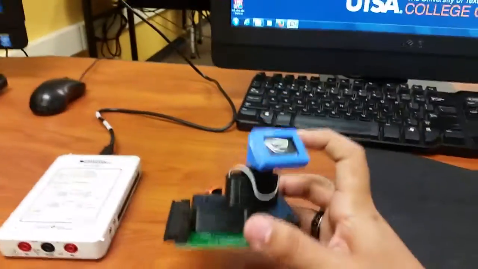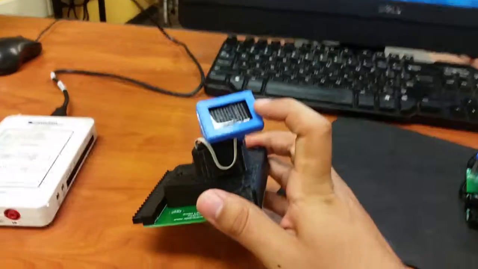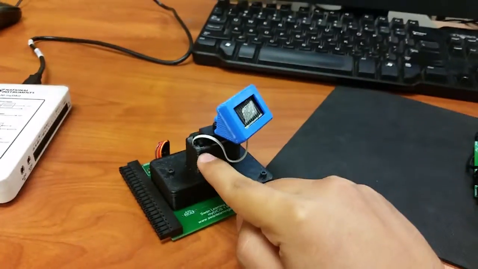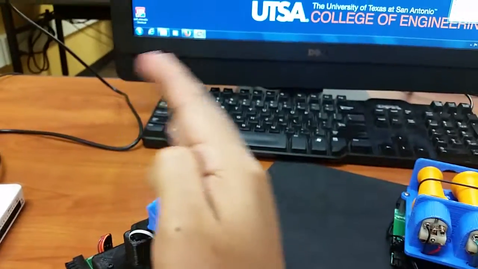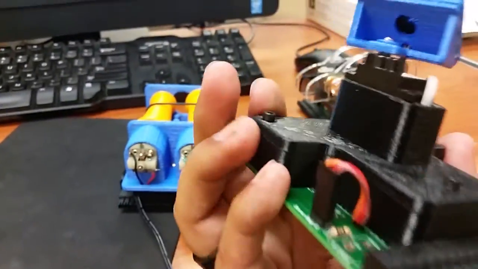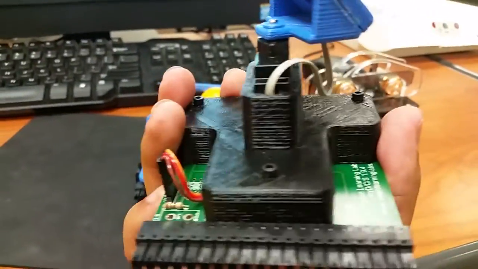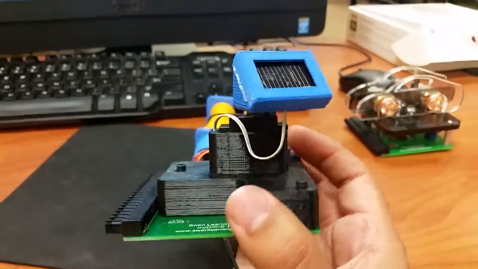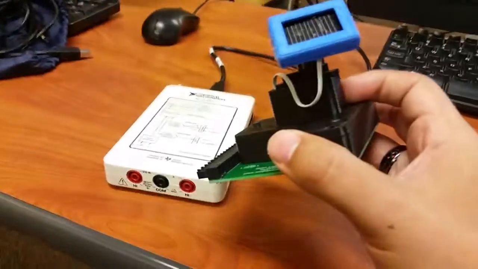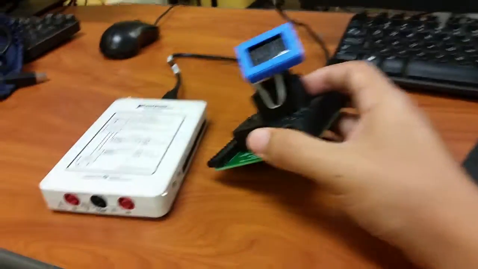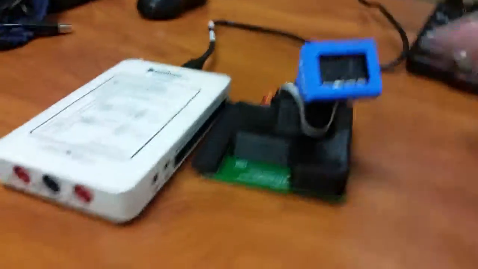Now remember what I had mentioned? There's a solar bit right here, and it's going to scan using this servo the light source and then report that on the screen. Same process. Now the only thing different here is that it does not require the extra power jack. Everything you need is already built in, and it will receive its power from the input of the myDAQ.